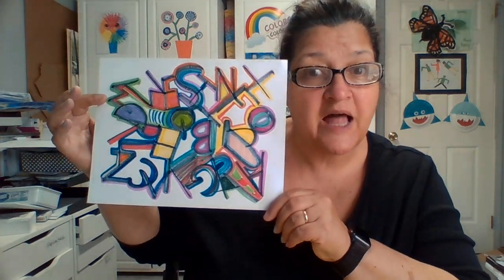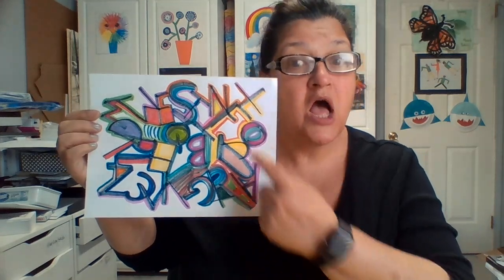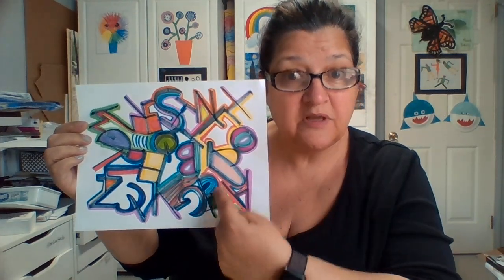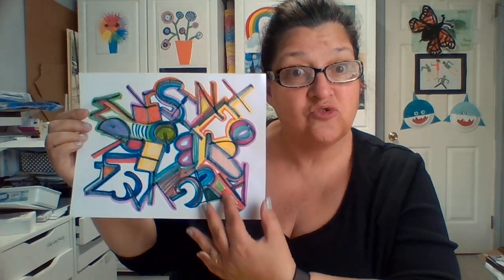So we're going to do something very similar to Wassily Kandinsky's abstract paintings, and we're going to use the alphabet to do it. How much easier could that be? You all should know your alphabet, and if you don't, I could say the letters as I make them. This is what your painting or drawing is going to look like when it's done. I've used all the alphabets to create this abstract drawing.